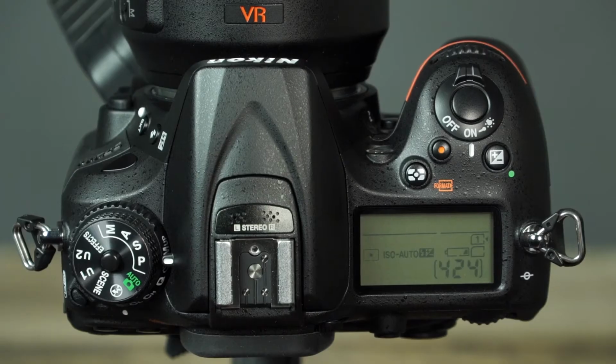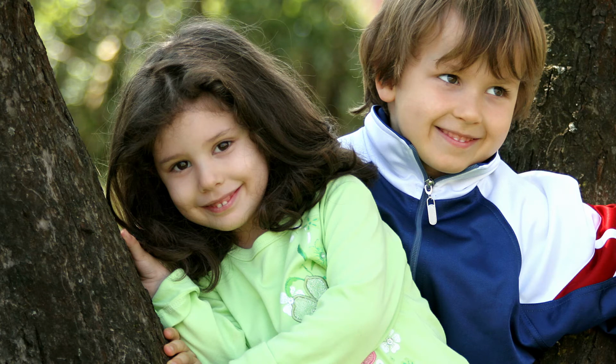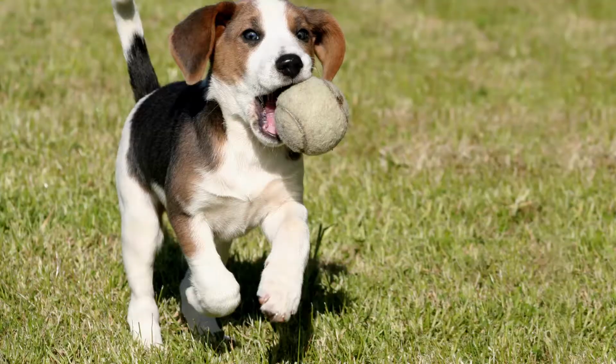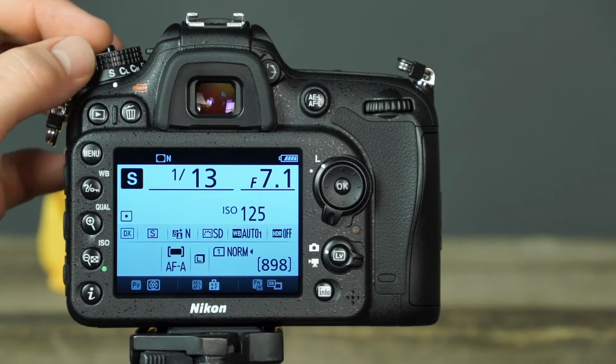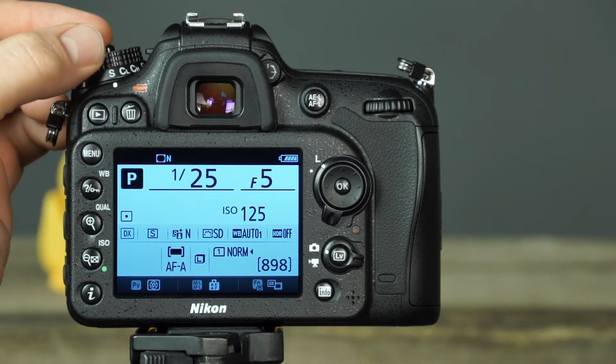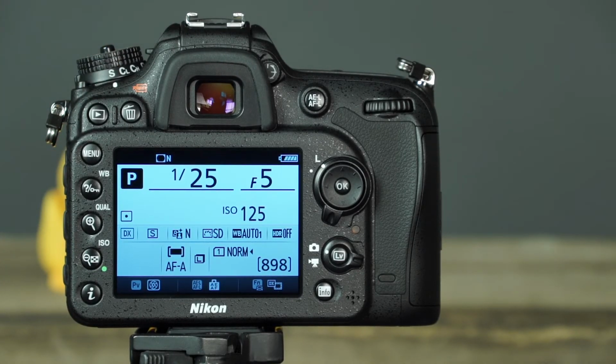Now let's take a look at the more advanced shooting modes on the D7200. The first mode is called Programmed Auto, and it's represented with a P on the mode dial. In this mode, the camera automatically adjusts shutter speed and aperture for optimal exposure, but you can change the aperture and shutter speed combinations to suit your needs. To operate in this mode, press and hold the lock release and rotate the mode dial to select P.